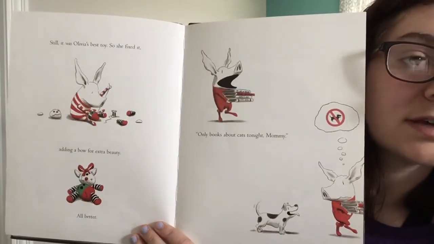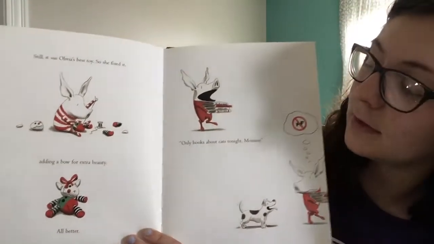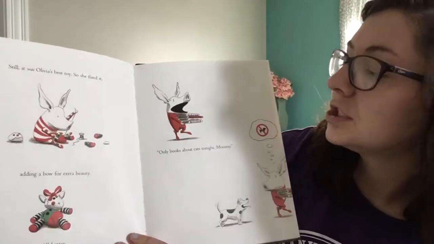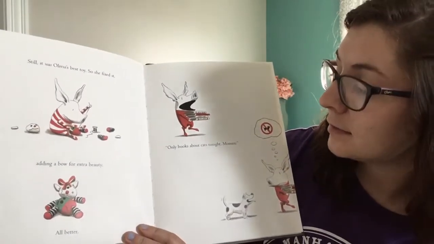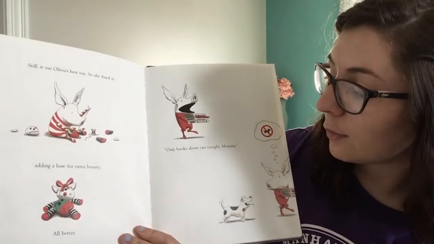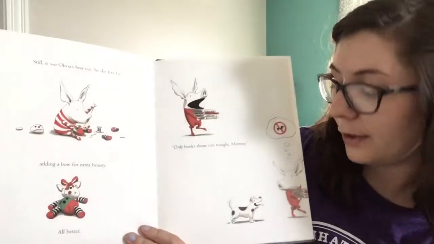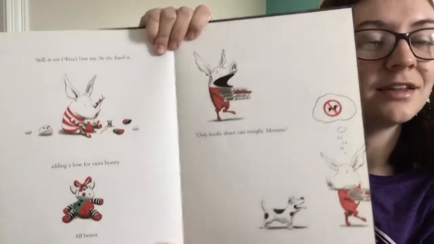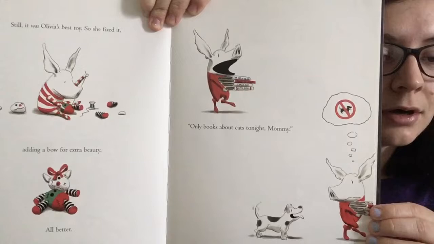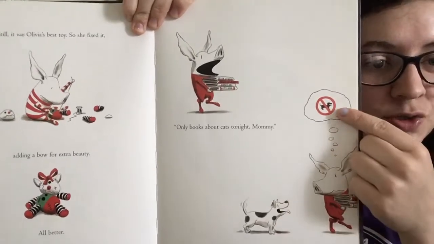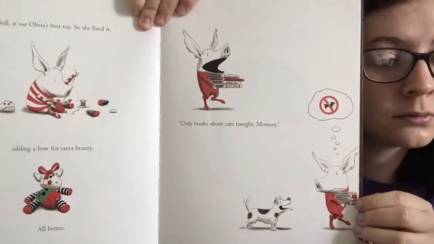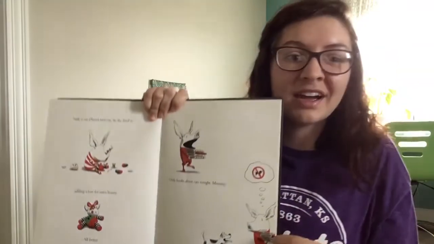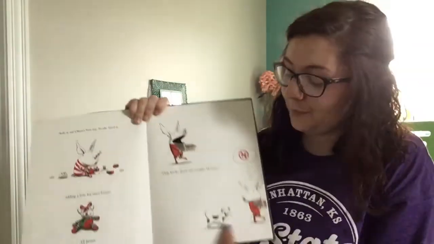And there, Olivia's got a stack of books in her hand that's only about cats. She's got The Cat in the Hat, Puss in Boots, Crazy Cat, and Kitty Foyle. Why don't you think Olivia wants to read books about dogs? See, she says no dogs. You're right. I think she's still upset with Perry. Do you guys think Olivia's going to be upset with Perry forever? Do you think she'll ever forgive him?